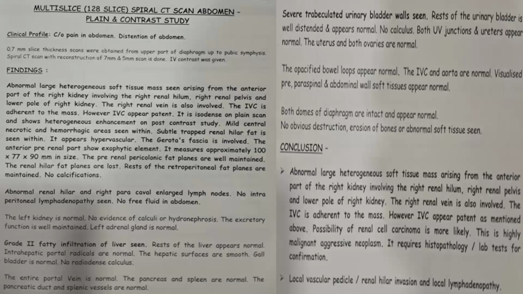This case is showing that it is locally advanced, and the vein is already involved. Then what about the metastasis? There is a role of PET scan in recurrent as well as metastatic RCC, in the metastatic carcinoma. Yes. Tell us.